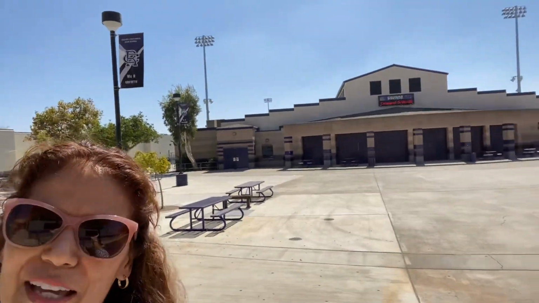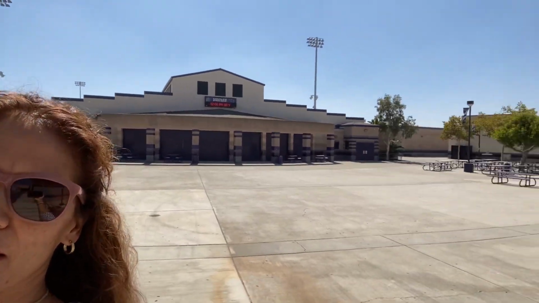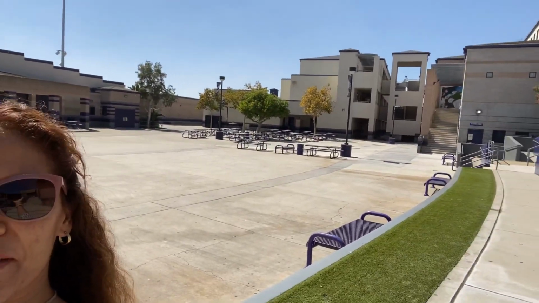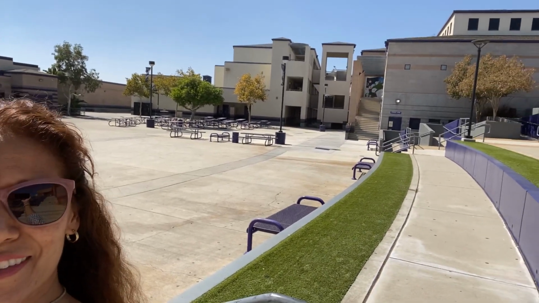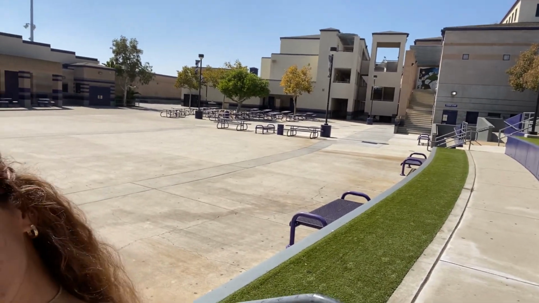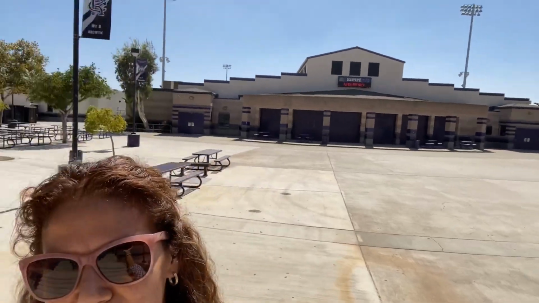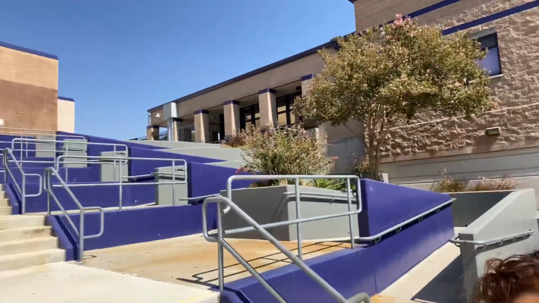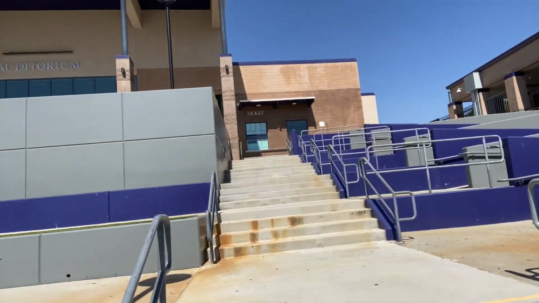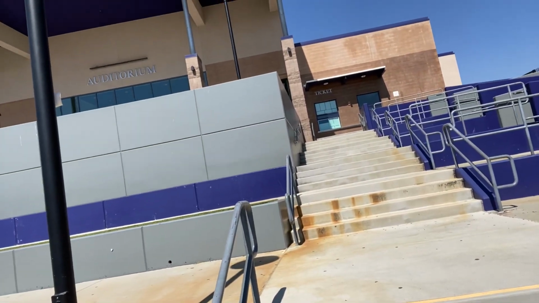I'm at Rancho Cucamonga High School, so this is the main quad. Someone else is here. It's a Saturday. Get out of the frame. It's pretty empty. I came here today, Saturday, so that I wouldn't have to wear a mask because then no one else would be around.